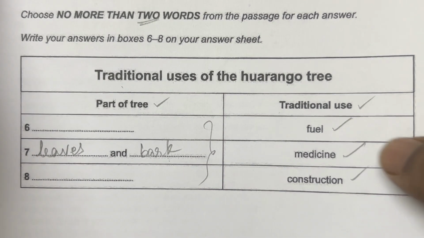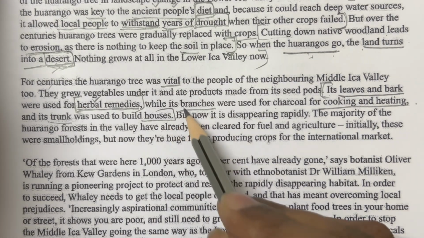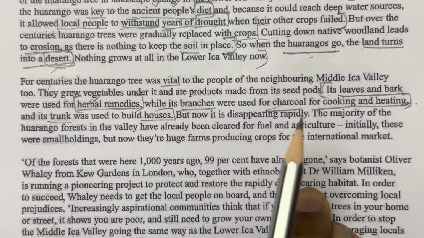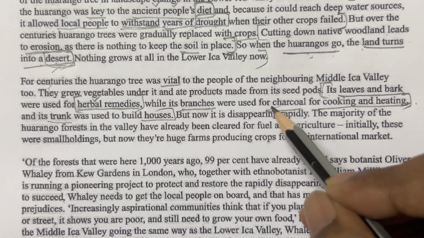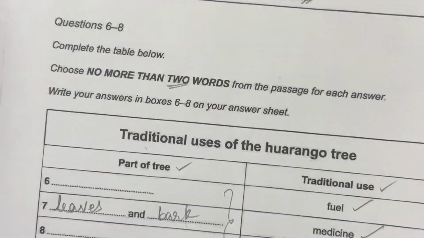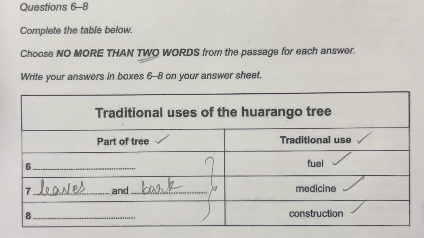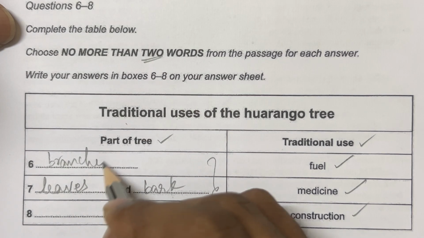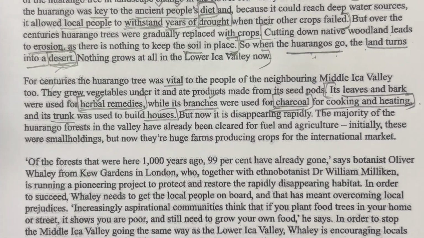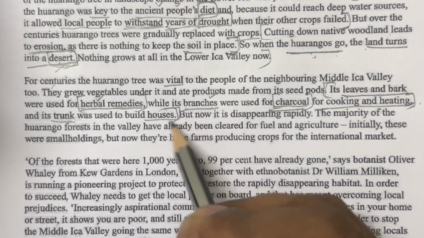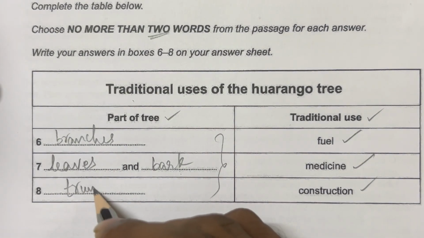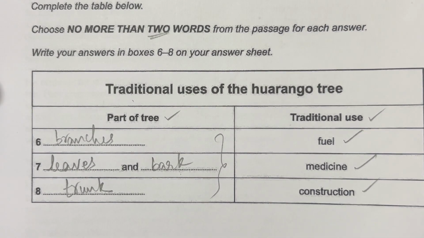Okay. Next, fuel and construction are pending. Let's see. And its branches were used for charcoal, for cooking and heating. So for cooking and heating, what is the purpose? Is it construction or fuel? Yes, you are right. It is for fuel, right? So the branches are used for charcoal, for cooking and heating purposes. So the answer for the 6th one should be branches, right? Now construction is the pending one. And its trunk was used to build houses. Building houses means construction. So the answer is clearly trunk. So yeah, these two were quite easy, right?